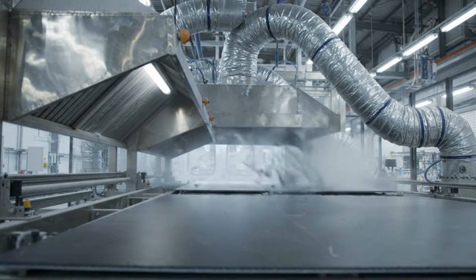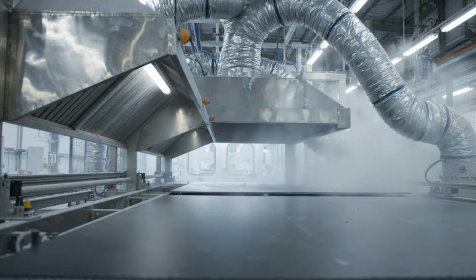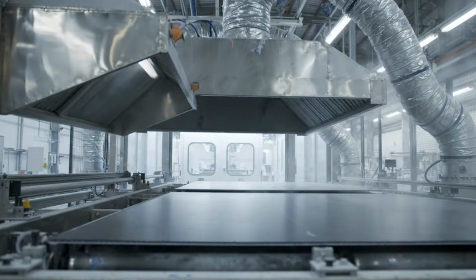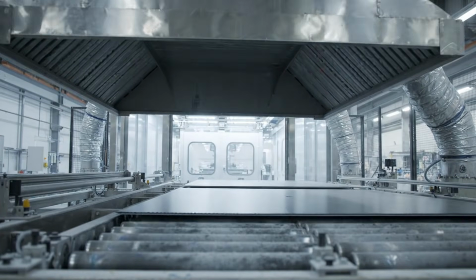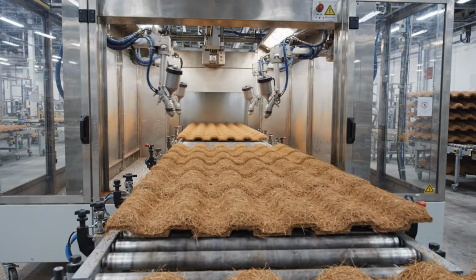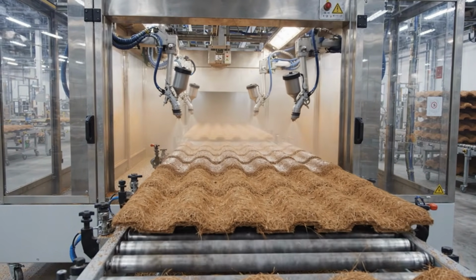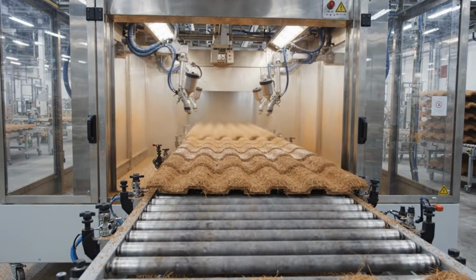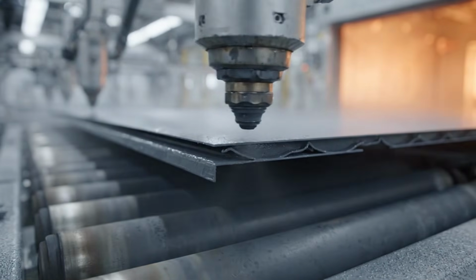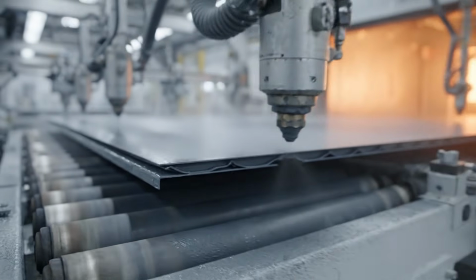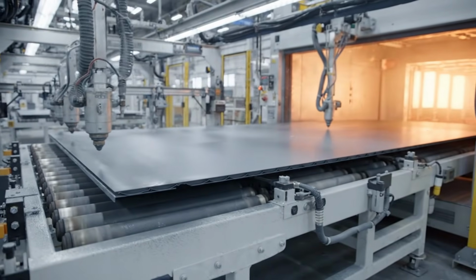Controlled extraction keeps the finishing environment clean and protects the consistency of the surface treatment. A controlled protective coating helps improve the panel's resistance to weather and surface wear. The exposed edges receive the same controlled finishing treatment as the main surface.